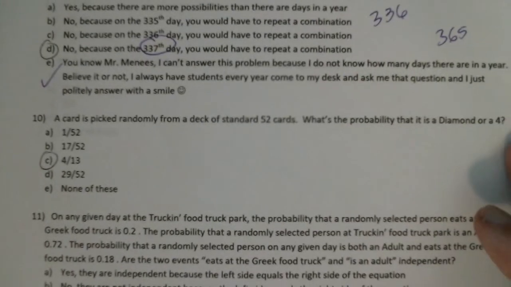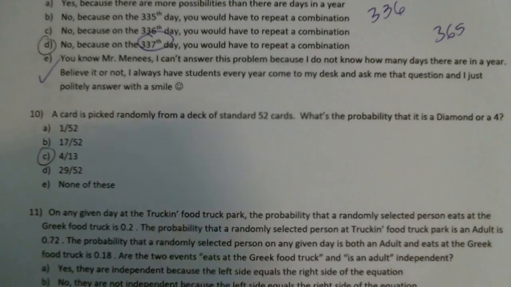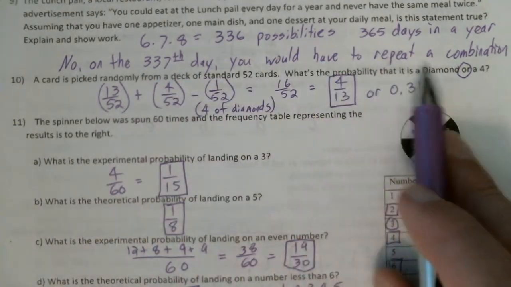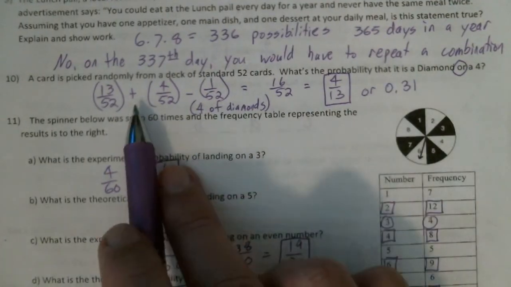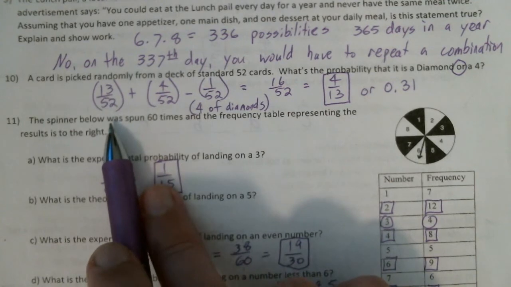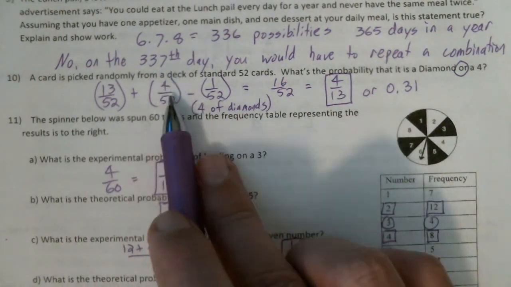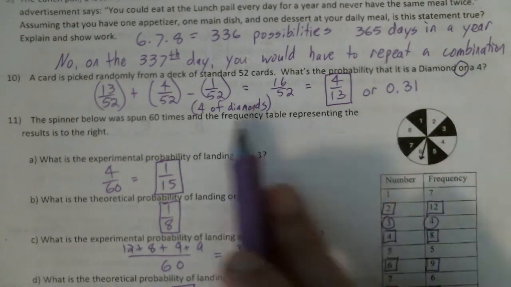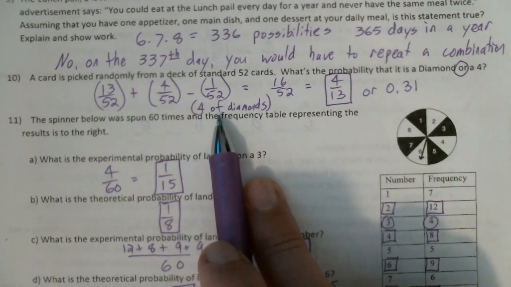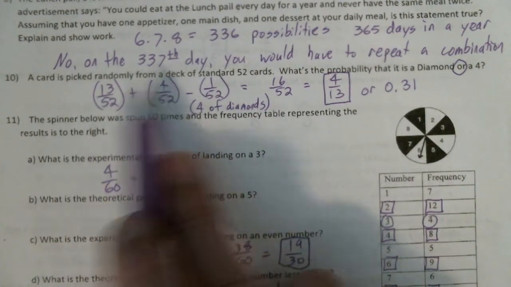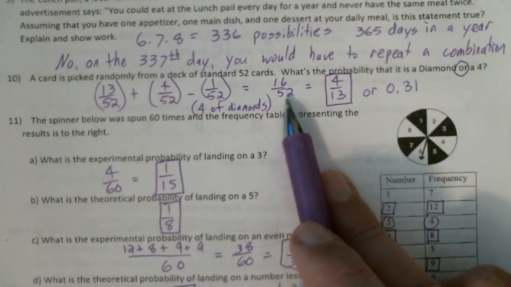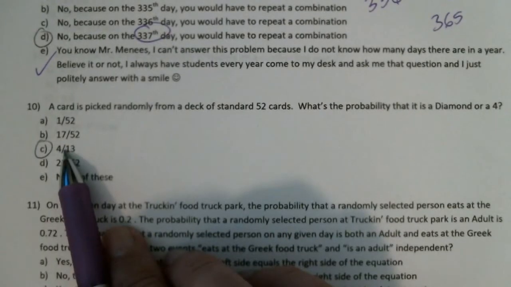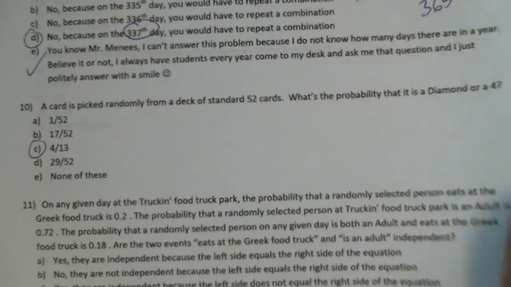All right, number 10, a card is picked at random. What is the probability of a diamond or a 4? Okay, so there are 13 diamonds. That's a fourth of the deck. 13 diamonds plus there are 4 4s out of the deck. Is there any overlap? Can I be a diamond and a 4 at the same time? Yes, I can. One of those cards is the 4 of diamonds, so I have to subtract that out, so I do not count him in both of these spots. That comes out to be 16 over 52, which reduces to 4 over 13, which is C for your quiz.